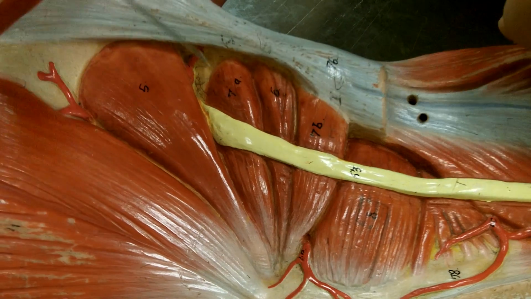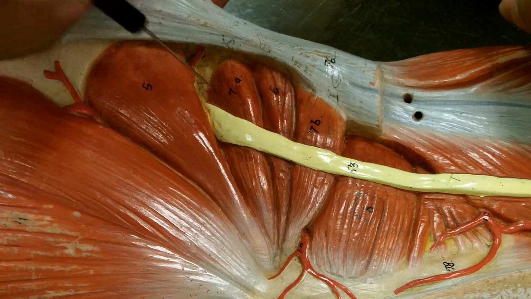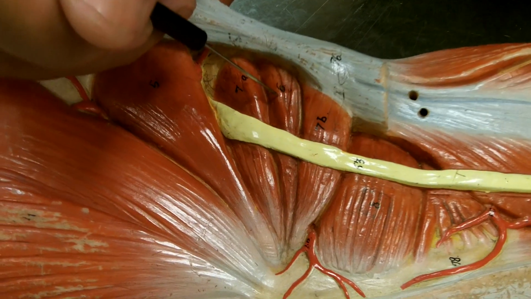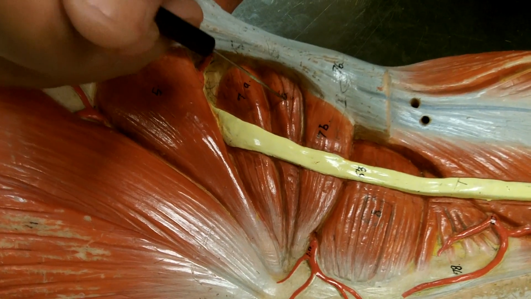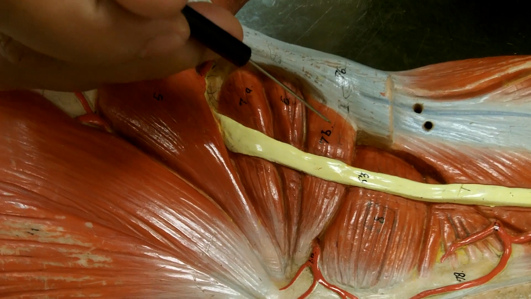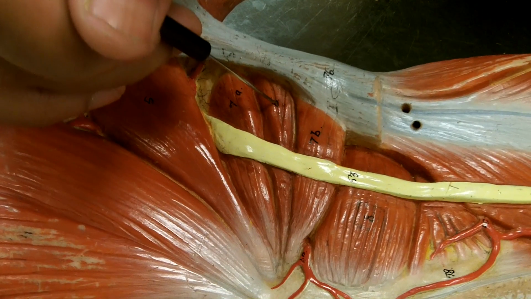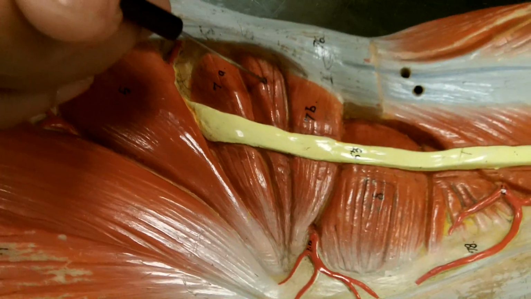Now, here's the thing. There's another muscle in between the two gemellus. This muscle is called the obturator internus. So that's this one right here. So it's gemellus, internus, gemellus. So remember that, because if I point here, don't tell me that that's the inferior gemellus, because it's not.